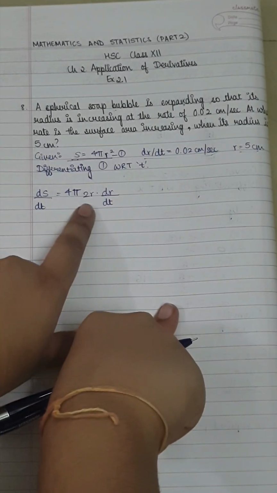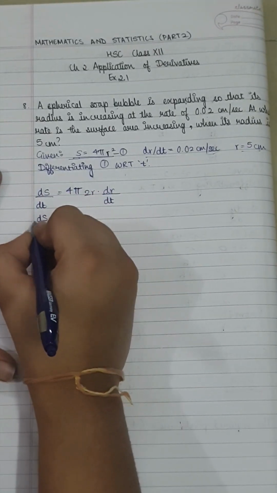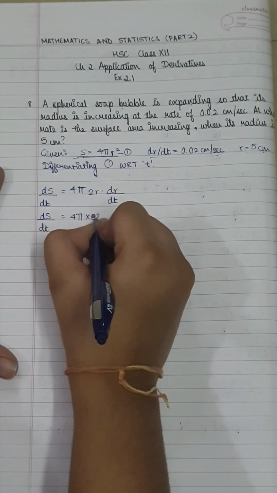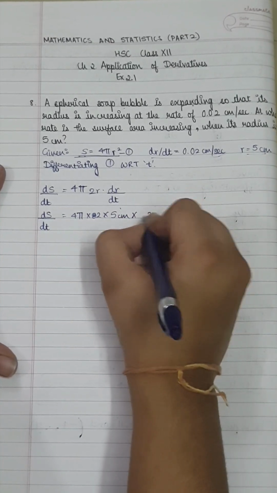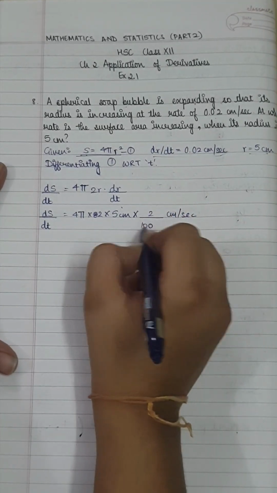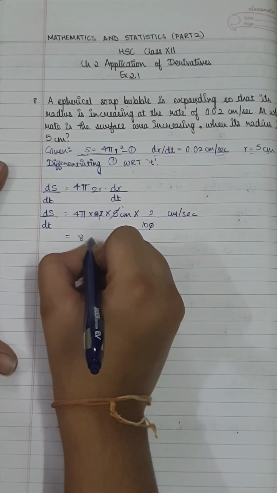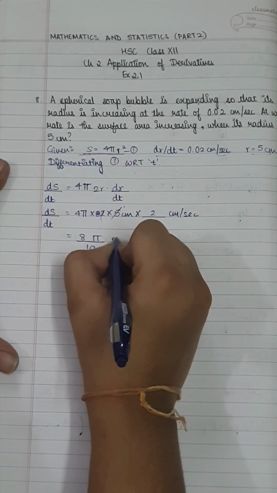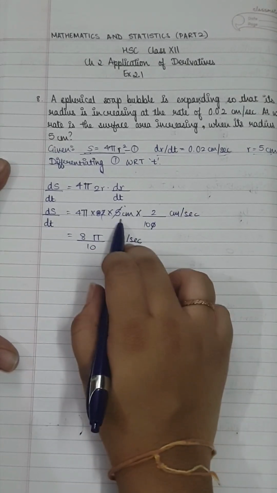You have the value of r and you have the value of dr by dt, which is this much and this much. So what you will do is ds by dt is equal to 4 pi into 2 into 5 centimeter into your dr by dt, which is 2 by 100 centimeter per second, correct? So now what we'll do is cut this off. 5 2s are 10 and that gives you 8 pi by 10 centimeter square per second, and that's what you get.